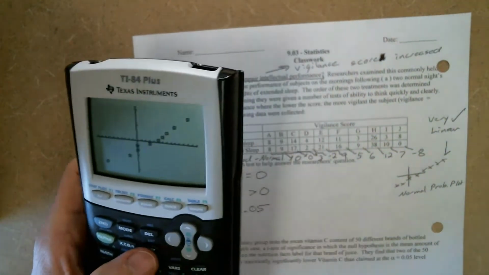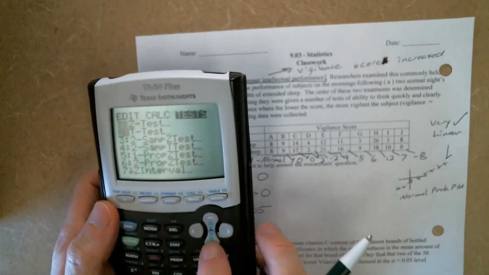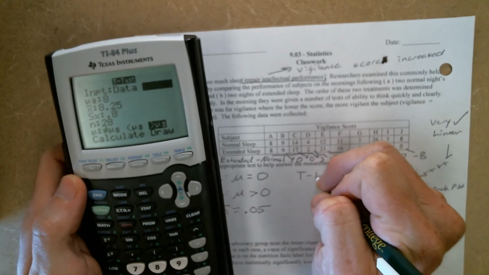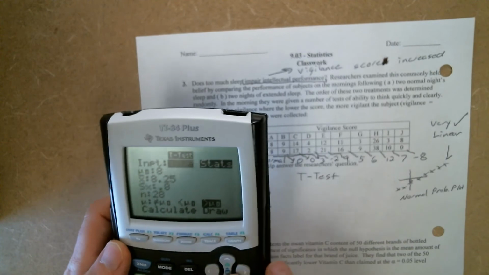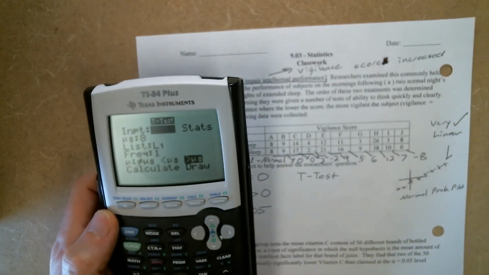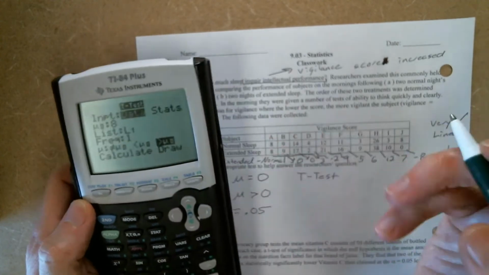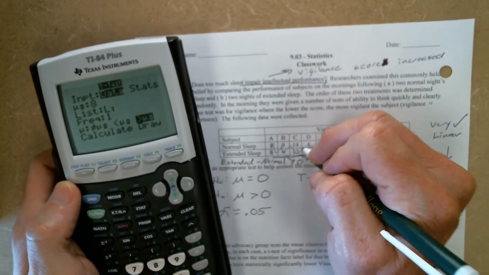All right. So now that we've put that to bed, let's go to our stat tests. We're still going to be using a t-test. Now, I just put the data in there, so I could just use the data feature because all of my data is in L1. Remember, when we're doing these, we don't use any of this stuff.